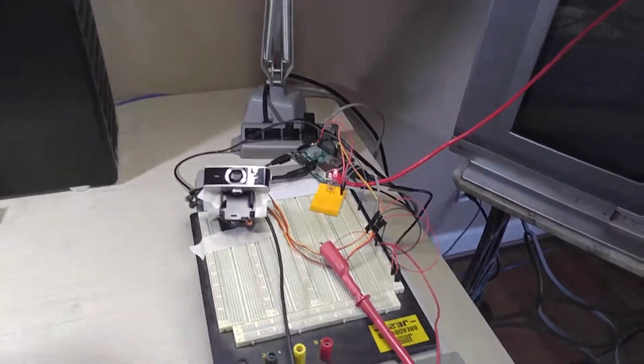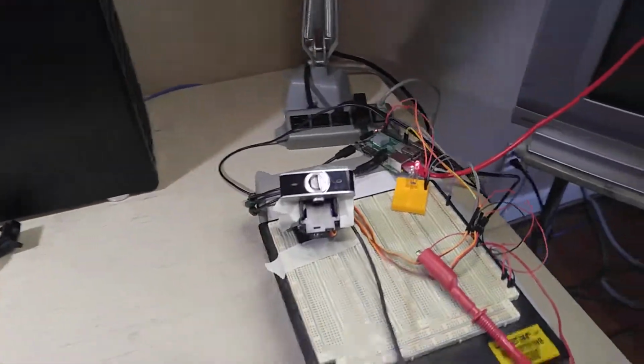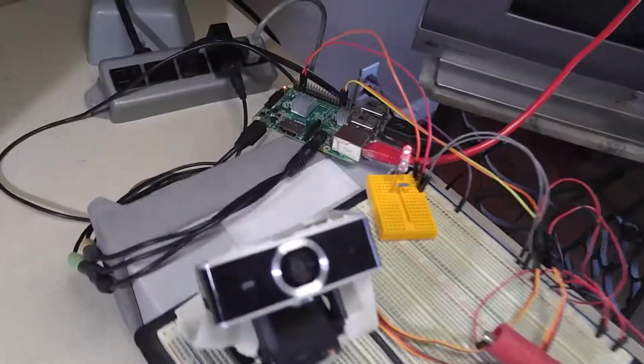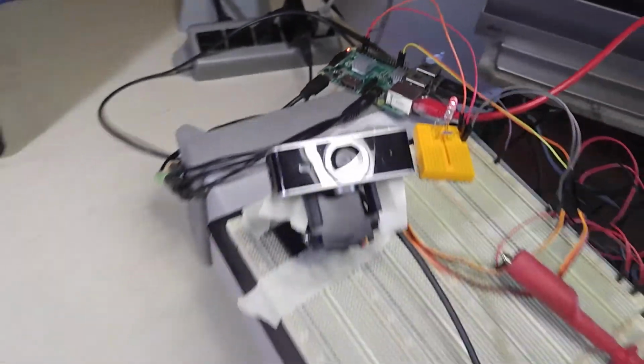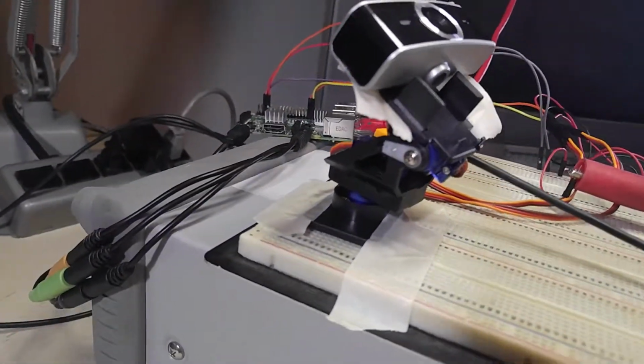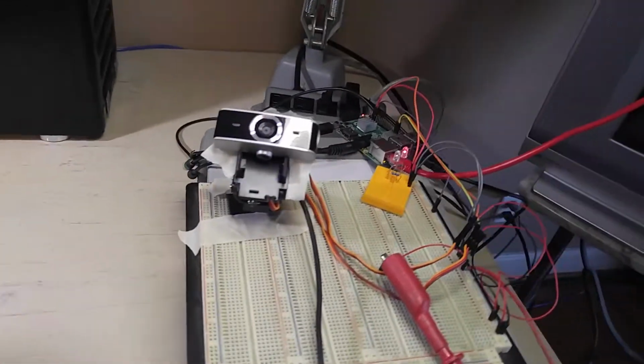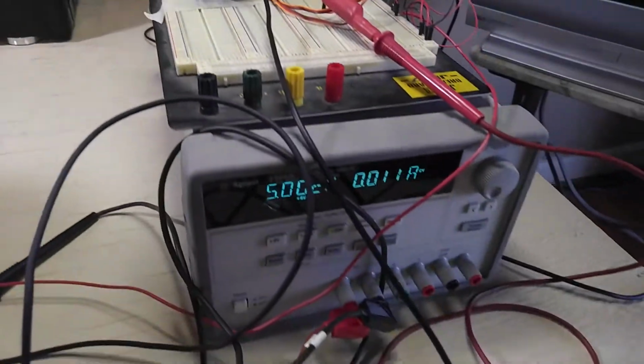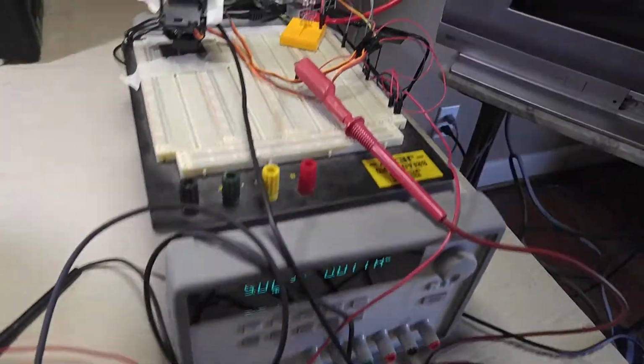This is our final project for CECS 525. This is our automatic chicken coop feeder. It consists of a camera that's hooked up to two servos that control the position of the camera. The servos are powered currently by this power supply.